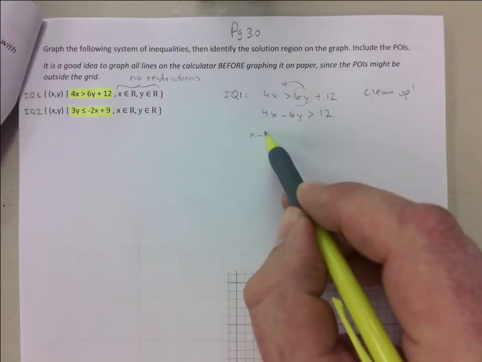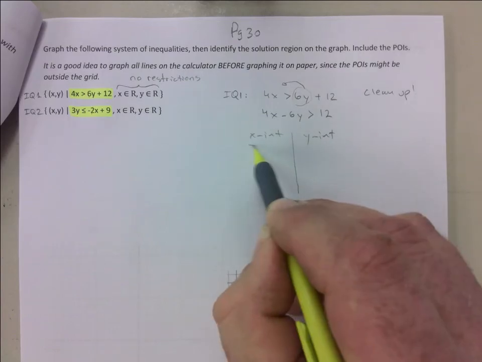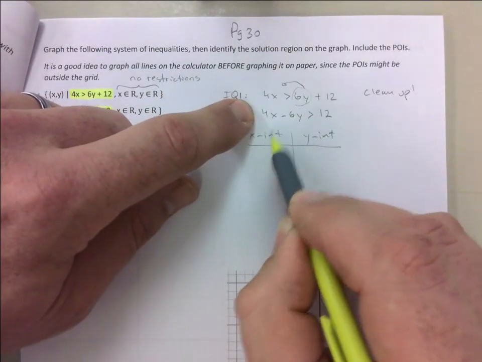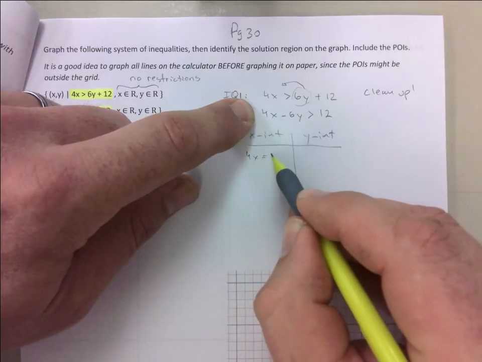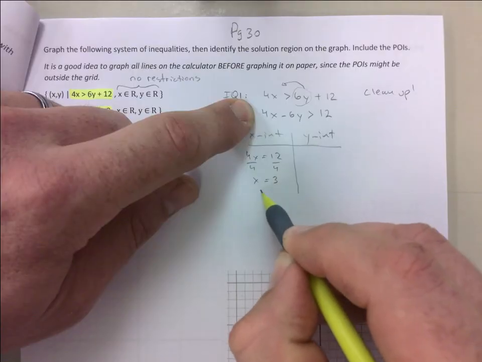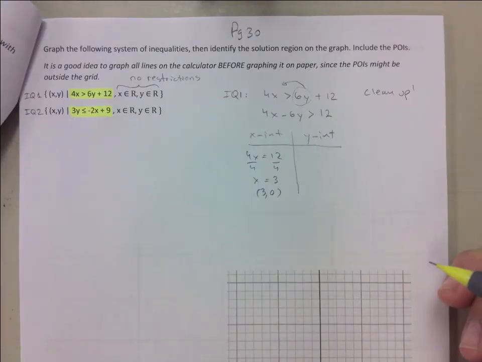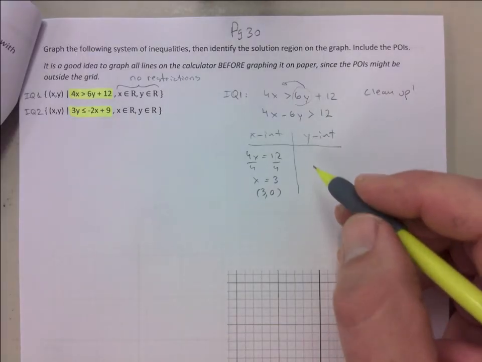Here, x-intercept, y-intercept, just like before. So I'm going to kind of speed through some of these steps. If it's x-intercept you want, it's 4x is equal to 12. Divided by 4, x equal to 3, (3, 0). I used nice and round numbers for this example, but be prepared for decimals, negatives, all of that jazz.